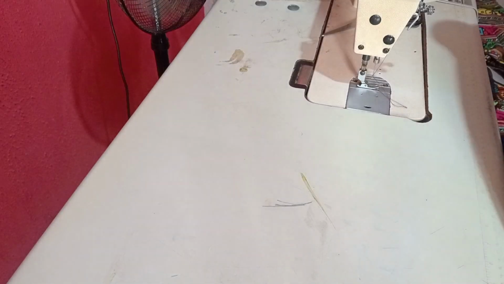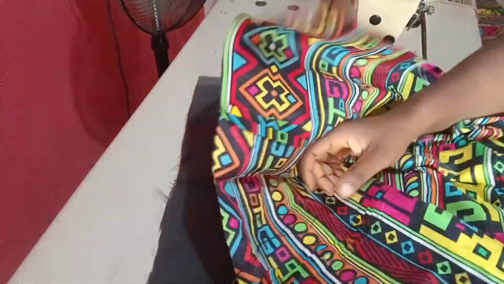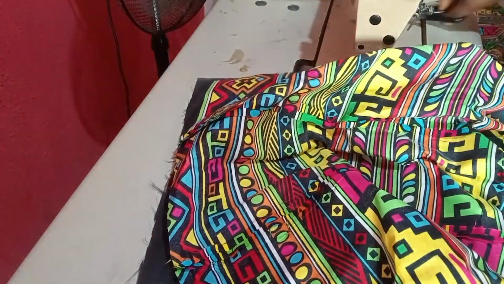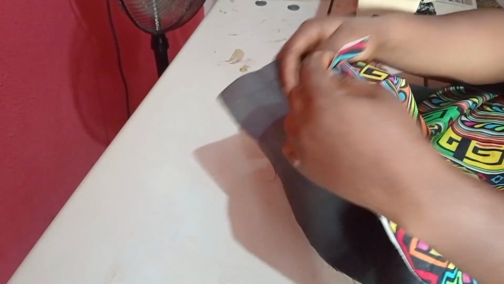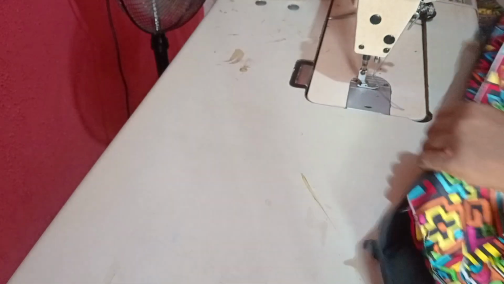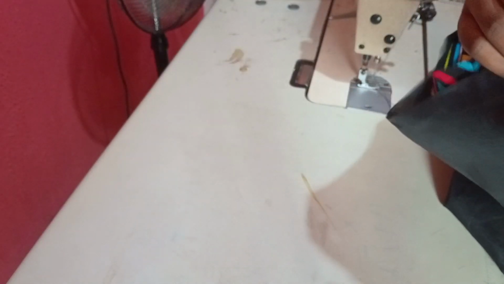Okay, so I'm done joining the fabric and the linings. You place right side facing each other, and then you join. You join the down parts, and I join the sides. I'm not going to join the upper parts. Okay, so just watch me. I'll join it and I'll top stitch.